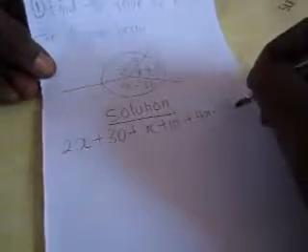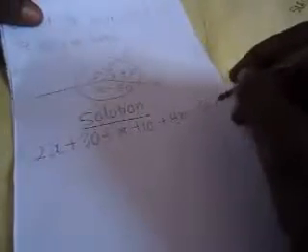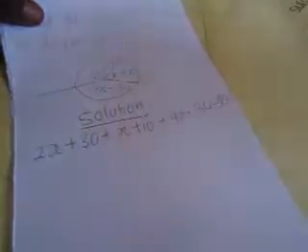Solution. Here we have 2x plus 30 as our first angle, so we write 2x plus 30, that's our first angle, plus x plus 10, plus 4x minus 30. Now all these three angles sum up to 360, so we are supposed to equate these three angles here to 360 degrees. Now here we group like terms.